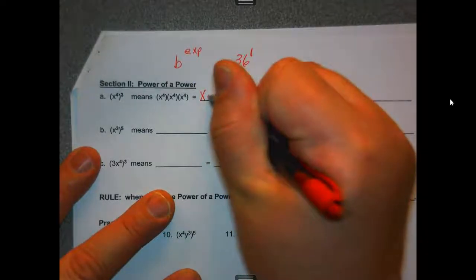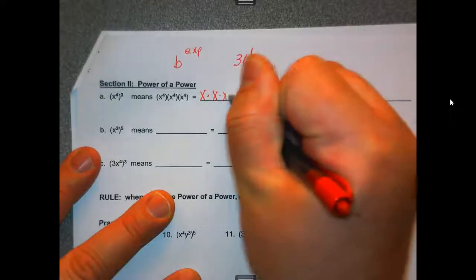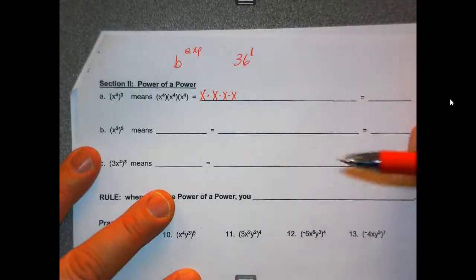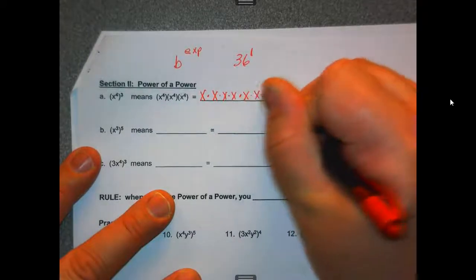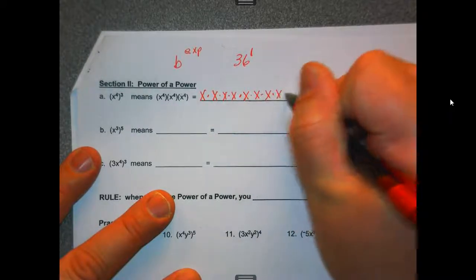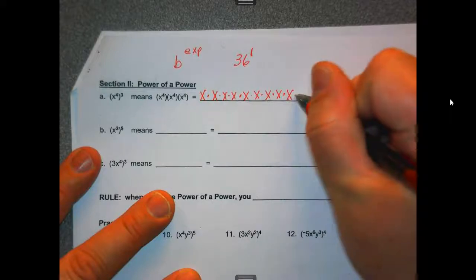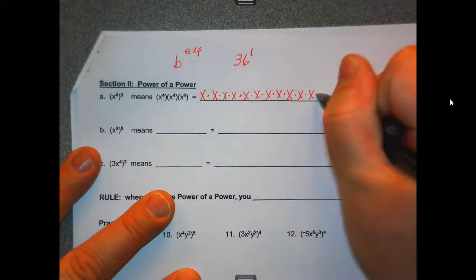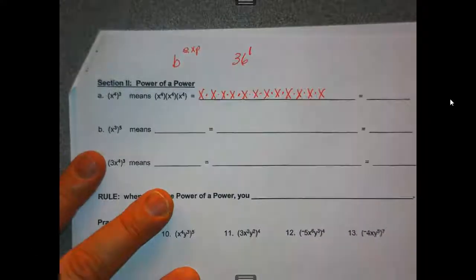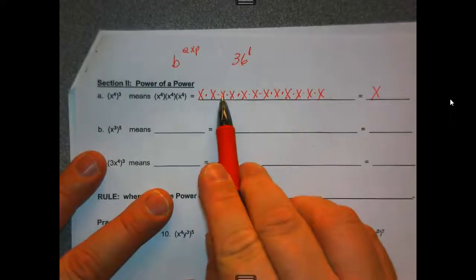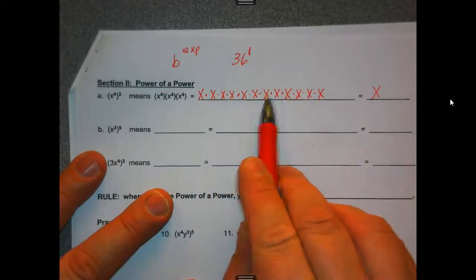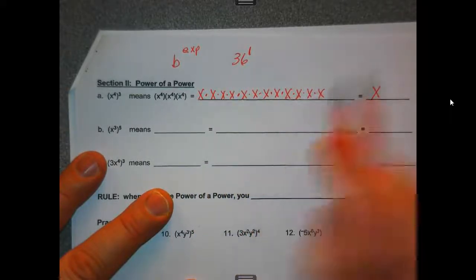Okay, what does x to the fourth mean? Well, x times x times x times x. I'm multiplying 3 of those, right? Times x times x times x times x, times another one, x times x times x times x. How many x's do I have? 1, 2, 3, 4, 5, 6, 7, 8, 9, 10, 11, 12.